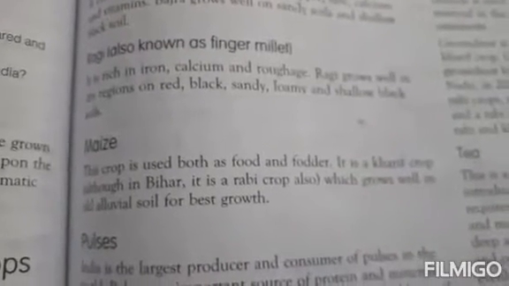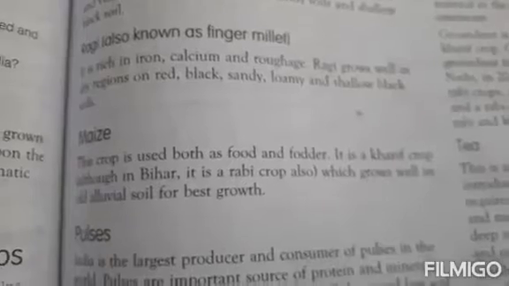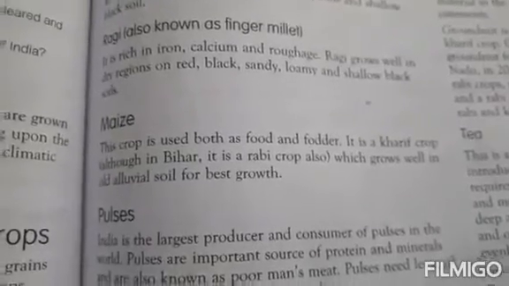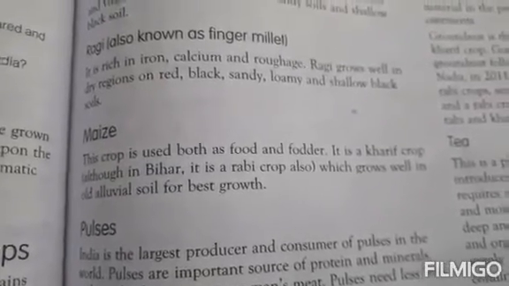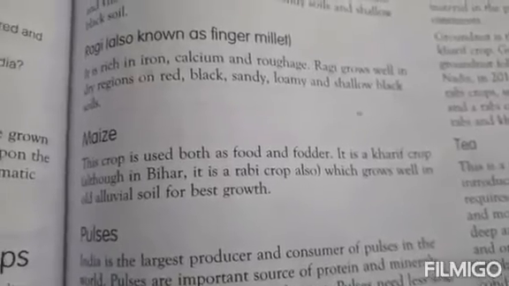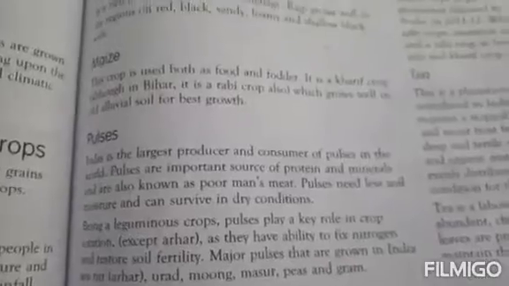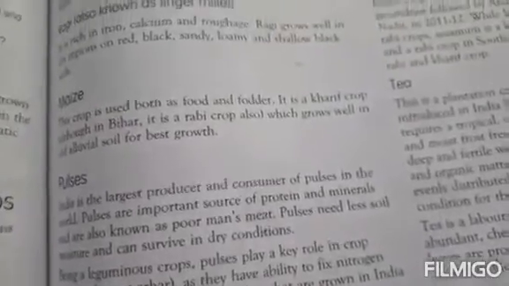So next we have maize. This crop is used both as food and fodder. It is a Kharif crop, although it is grown in Bihar as a Rabi crop. So these are all the major food crops that are grown in India.